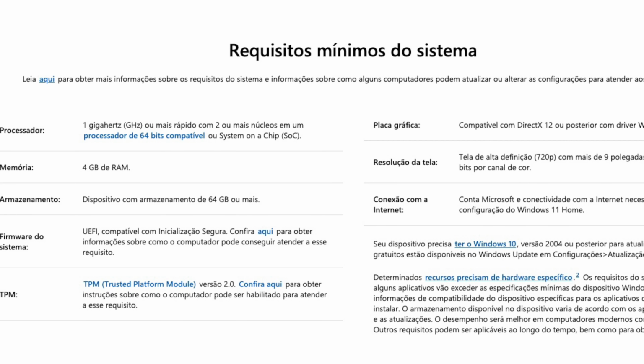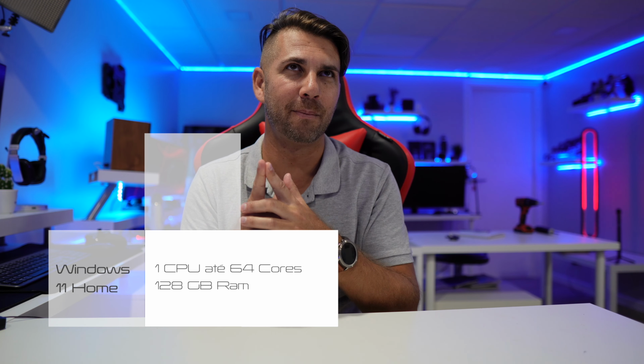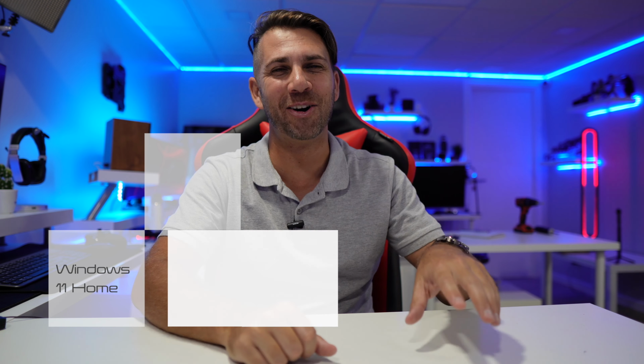The differences will start with the minimum requirements. We will need a computer with one CPU, at least 1 gigahertz, and 4 gigabytes of RAM and 64 gigabytes of storage. On the other hand, on the maximum limit, the Windows 11 Home Edition will be able to have a maximum of 1 CPU with 64 cores and 128 gigabytes of RAM only. I mean, only 128 is a lot.